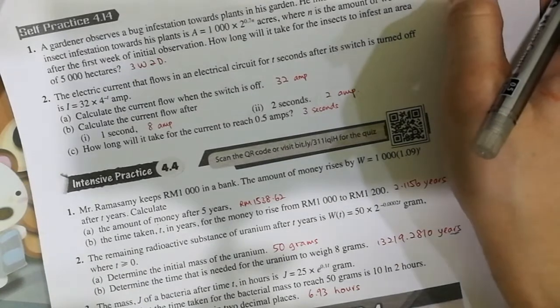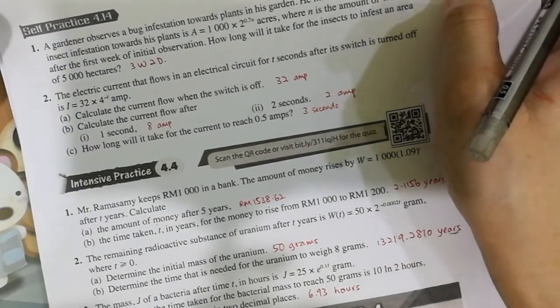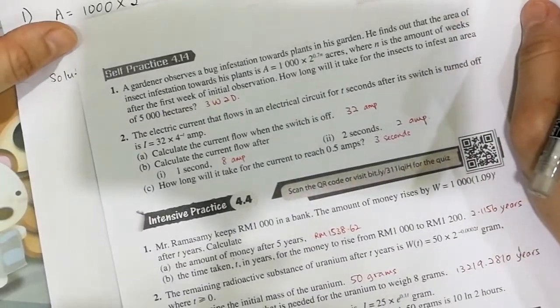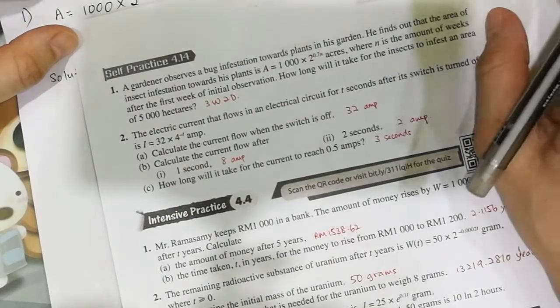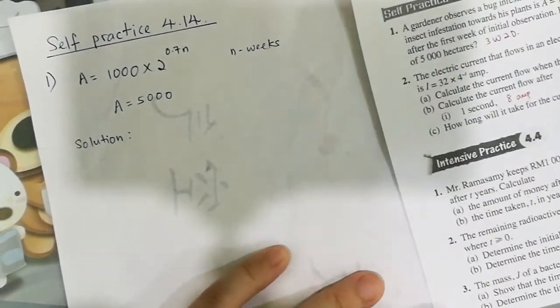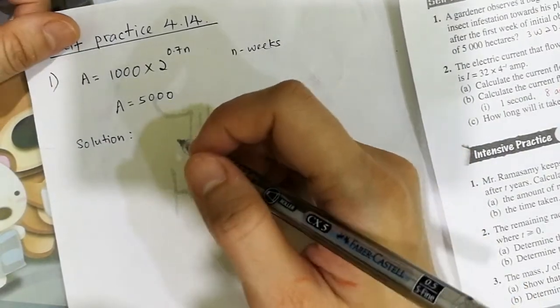For the last part, it is problem solving related to index, surd and logarithm. I will show you two questions in self practice 4.14 and show you how we do it. Actually you know how to do it already, just to recall, emphasize and revise your steps. Maybe you have missed some, and it might give you some marks.